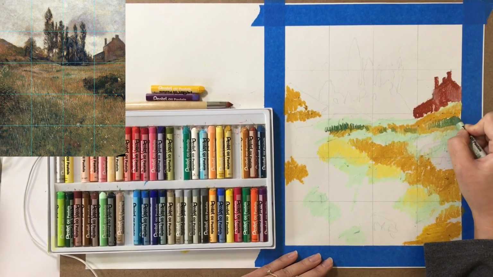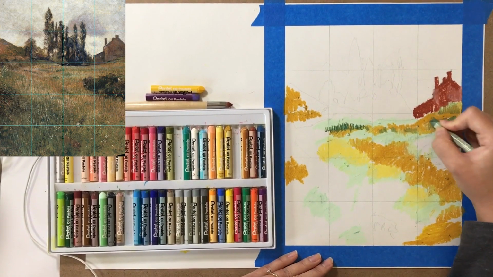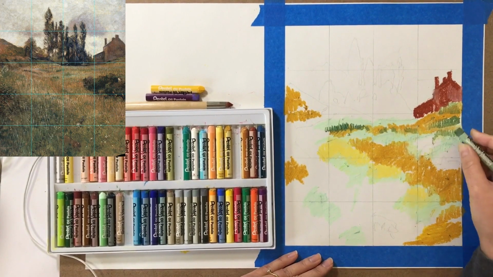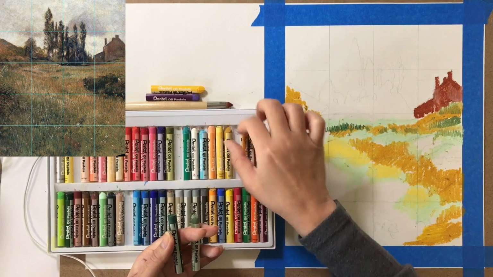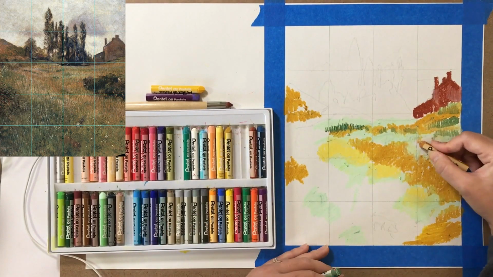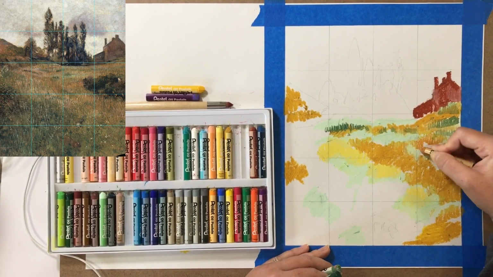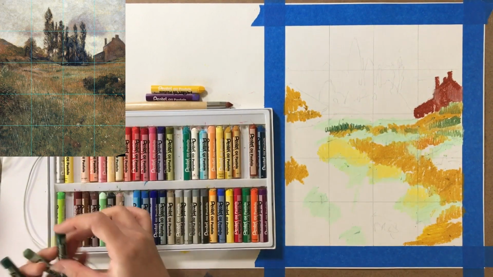Starting to add those values. The top of the hill is a little greener. This is a little bit darker. There's still more ochre to be found. This is the part that has the darker green.